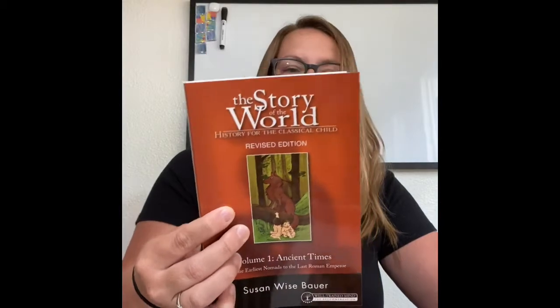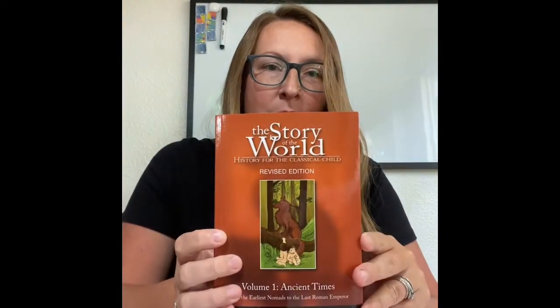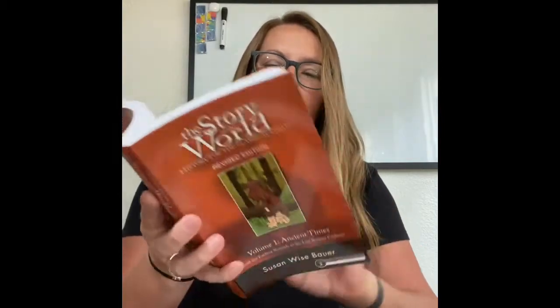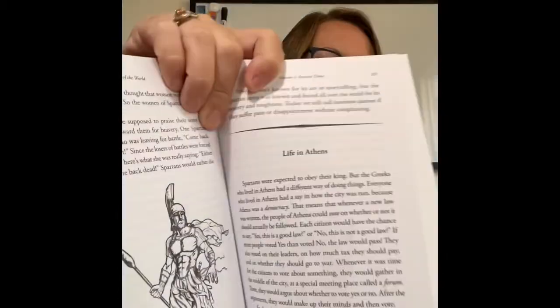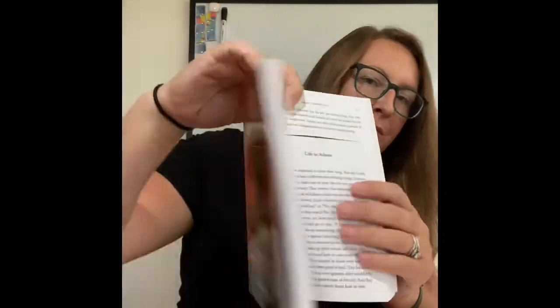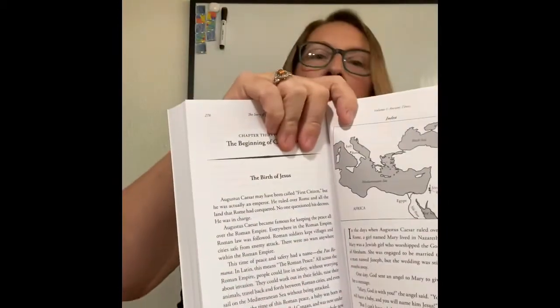Ancient Times, Volume 1. So it seems to go through ancient China, ancient Greece, ancient Egyptians, ancient Romans for the most part, and I'm sure it touches on many other things. But this is essentially the textbook portion, which is pretty cool because it's set up like a storybook. Life in Athens. And the birth of Jesus. So it's set up like short stories almost, which should keep little people's attention better, in my opinion.